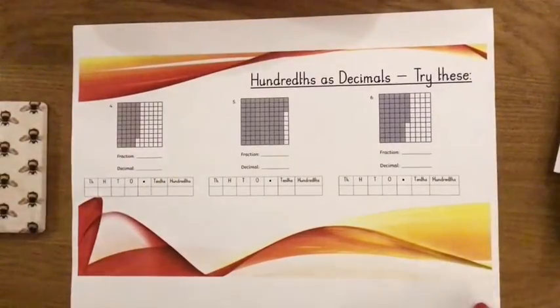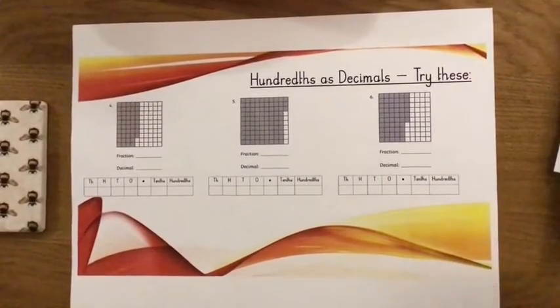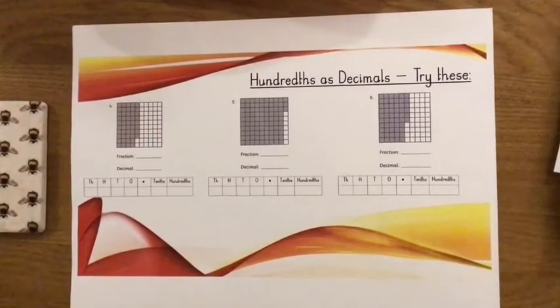Okay, finally then, here are 3 examples for you to try. So you may want to pause the video now and have a go. Let's see what you got then.